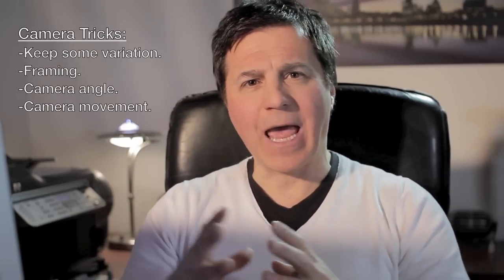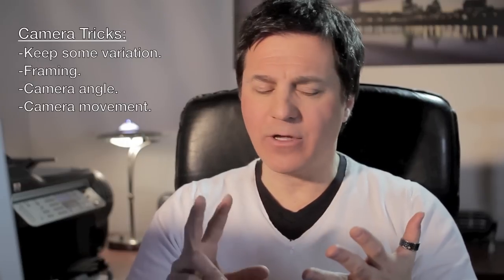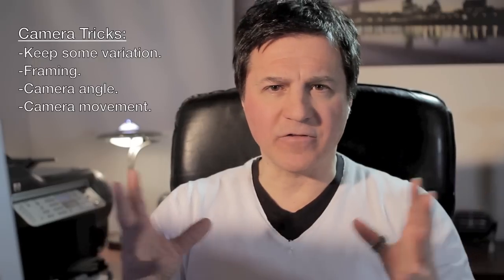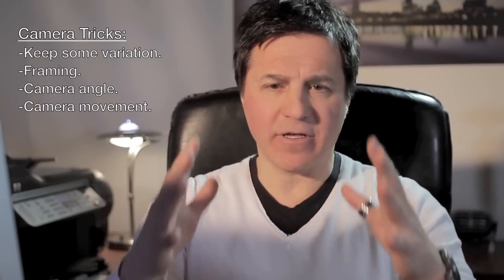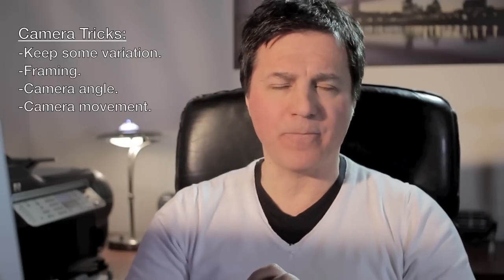So you can keep your camera moving in different ways. You can have some handheld shots, you can have some dolly shots, and you can have all kinds of shots. You can also have tripods, fixed tripod shots from time to time. Keep variation of that also.